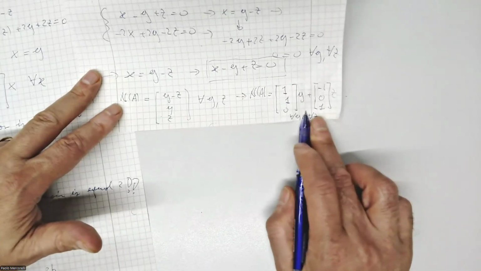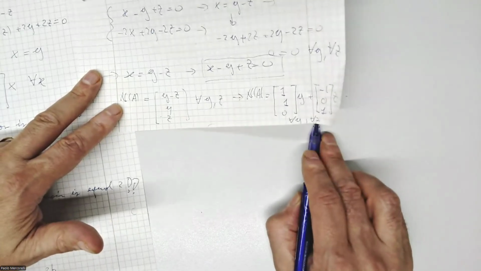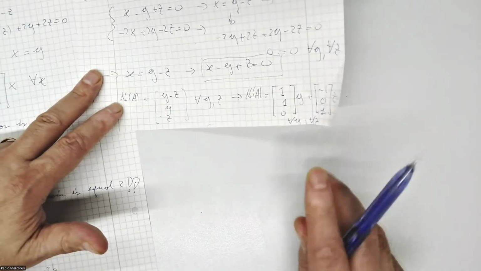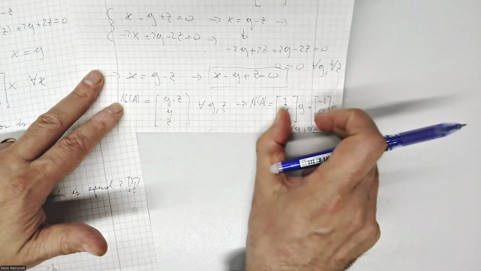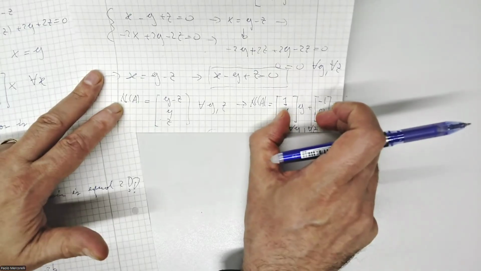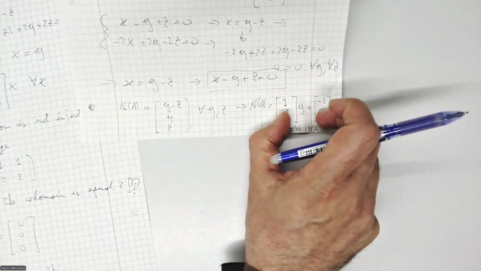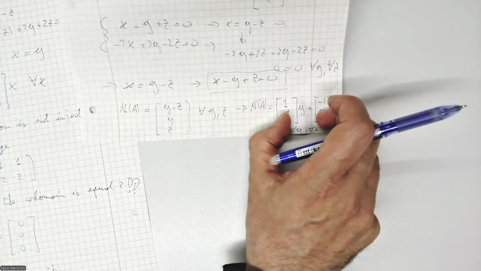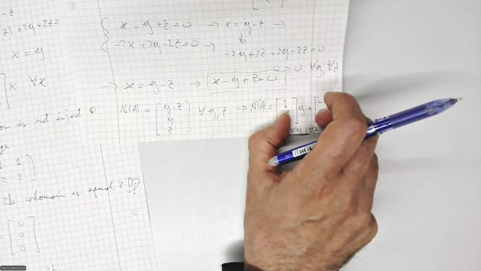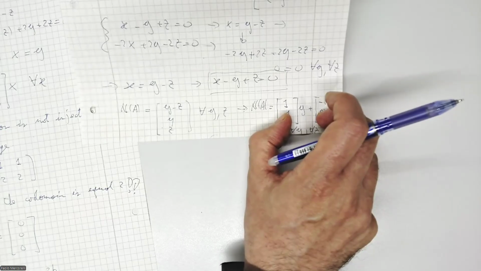And important, for each y and each z, this remains. These 2 vectors, please pay attention, these 2 vectors are the generators of the plane. Do you remember this word? These 2 vectors are the generators of the plane.